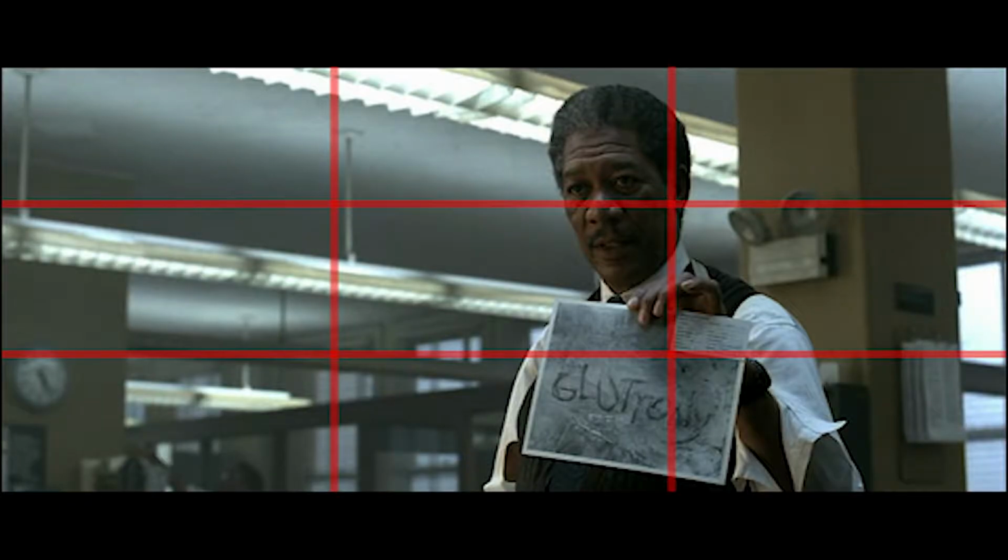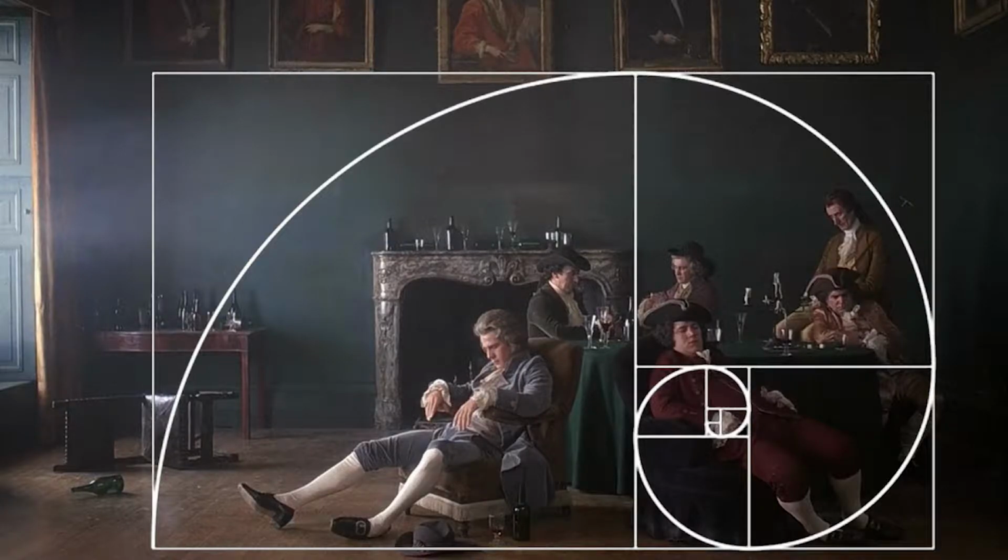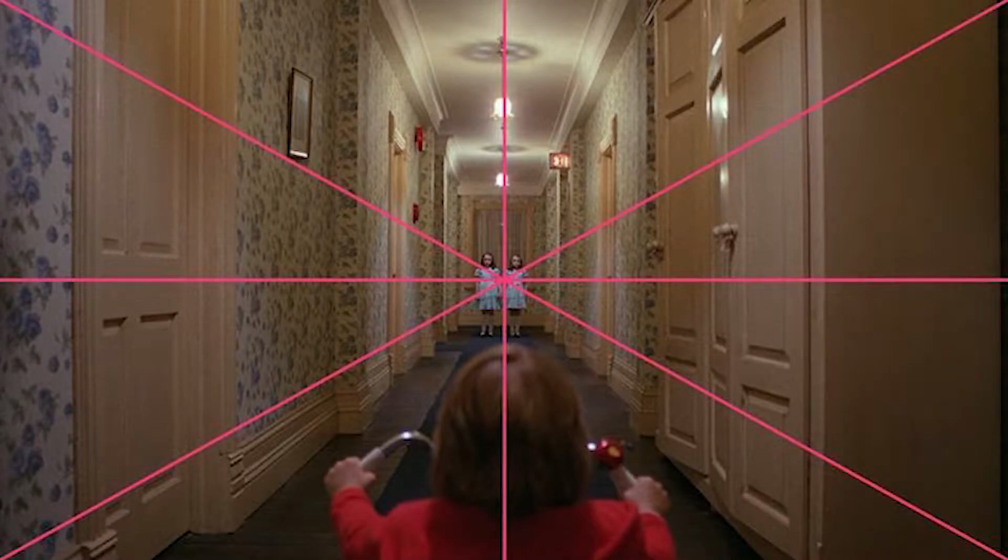When it comes to framing and composition, there are no defined rules, yet filmmakers still use certain techniques to bring their films to the next level, by using tools such as the rule of thirds, Fibonacci spiral, leading lines, and so on.